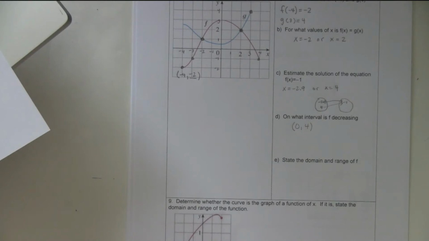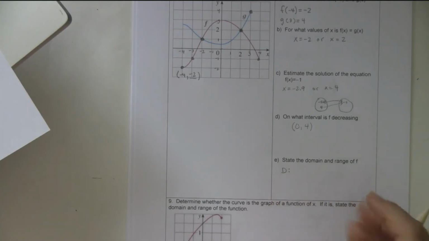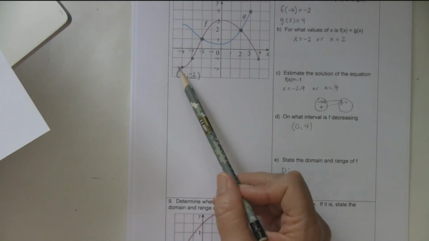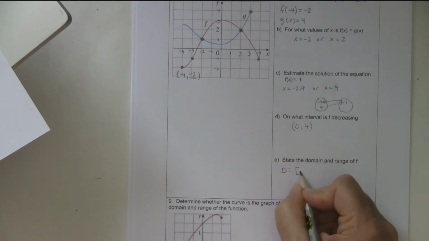Then they want us to state the domain and the range of f. So the domain, I'm going to use a D for domain. That's all of the places that f goes. And f goes from -4, and it includes -4. So I'm going to use brackets here.